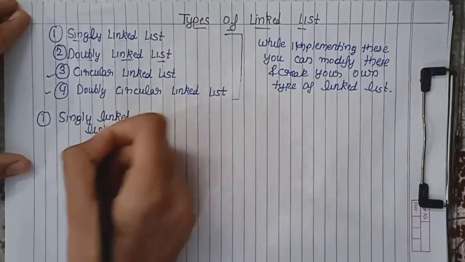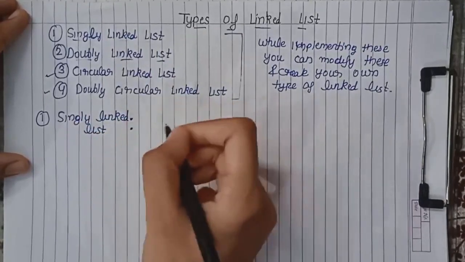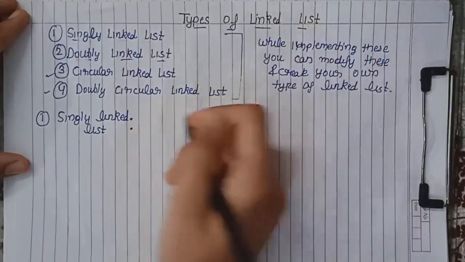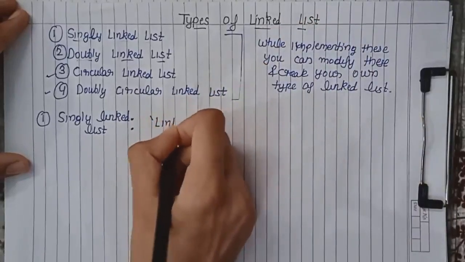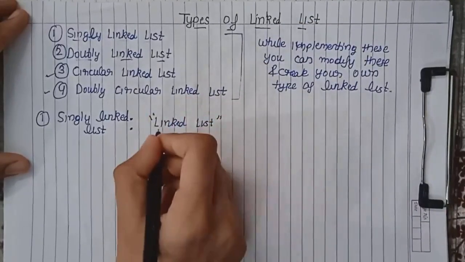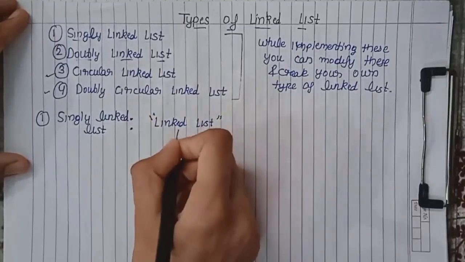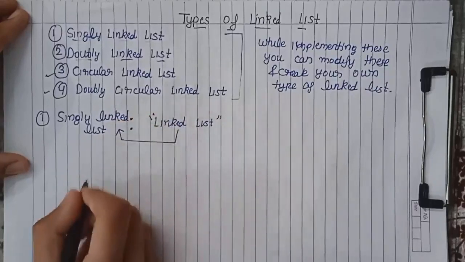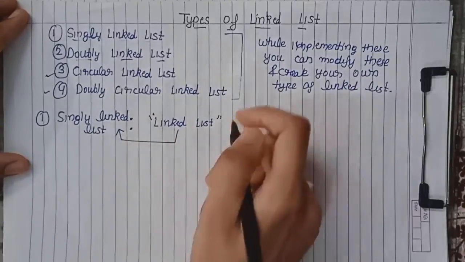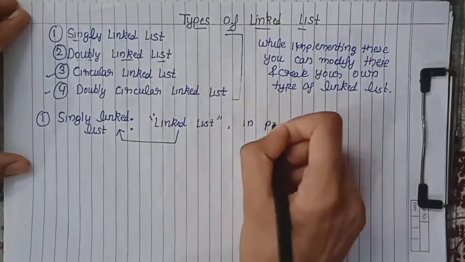So, the singly linked list. I can say this is a primary linked list, because whenever someone is talking about linked list and has only mentioned linked list, it means that he is talking about the singly linked list. So I can say that this is the most important linked list. This is the linked list which we studied in the previous session.